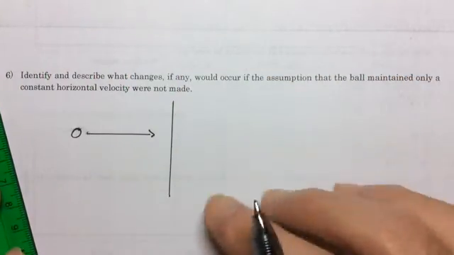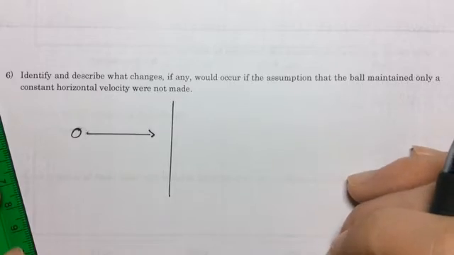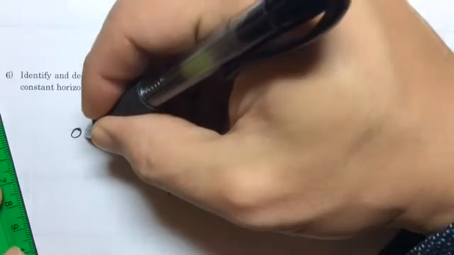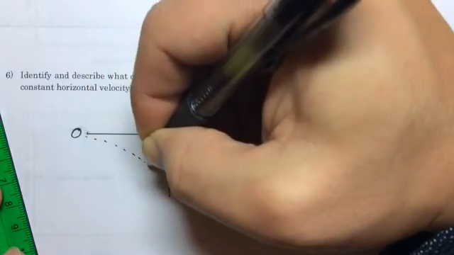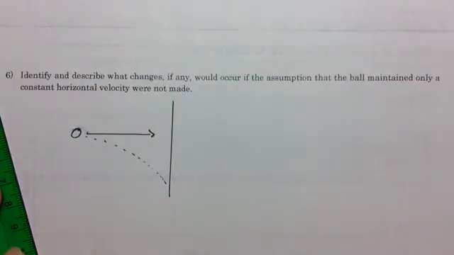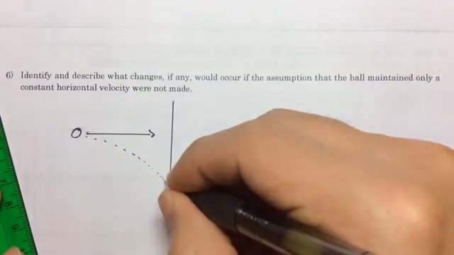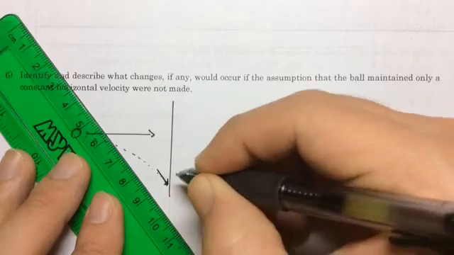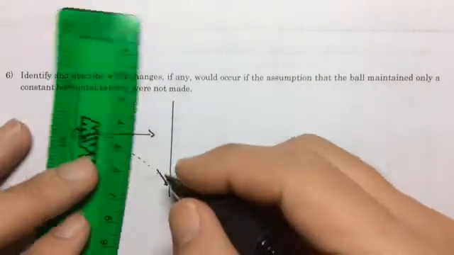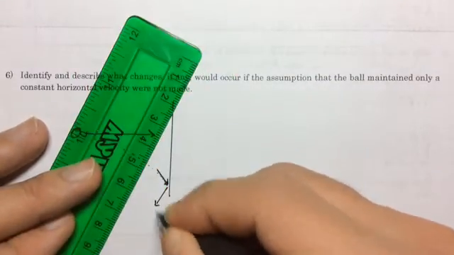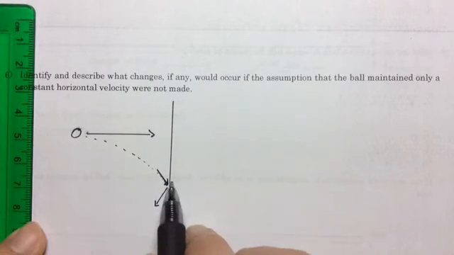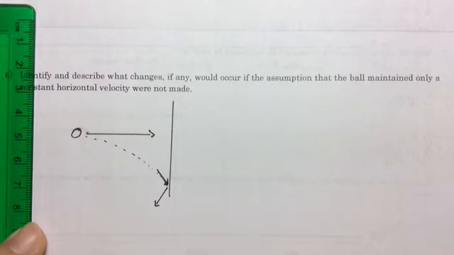But what we're saying now is, what if we didn't assume that it had constant horizontal velocity? What if gravity actually came into play here? And if gravity came into play, then this ball, as it moved to the right, would also start to move down, and then impact the wall like so. And if it hits the wall like so, well, what happens? It's going to bounce off like so. So in this case, it goes in, bounces off. In this case, it goes in and bounces down in the other direction. I guess those vectors aren't necessarily the right size.